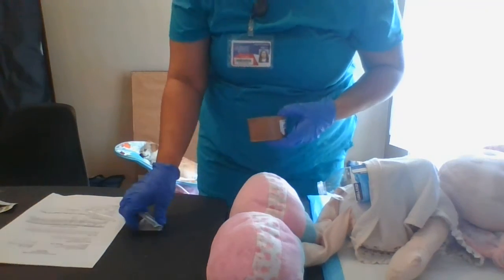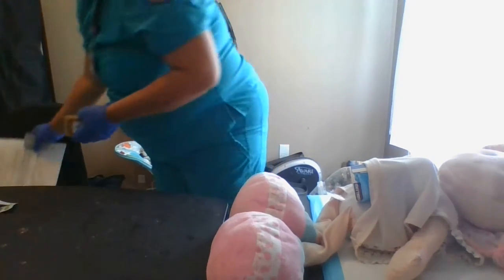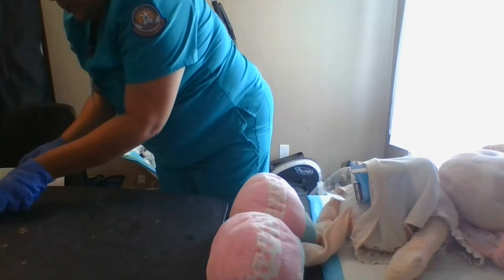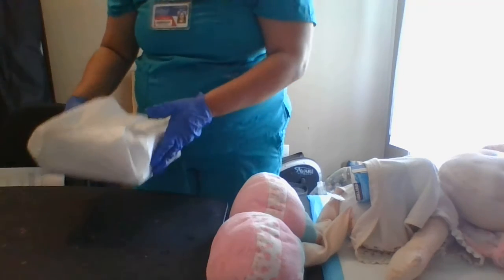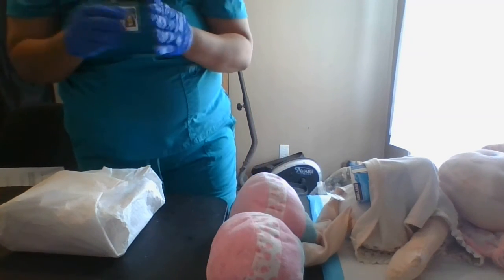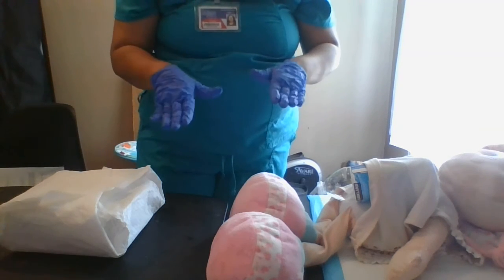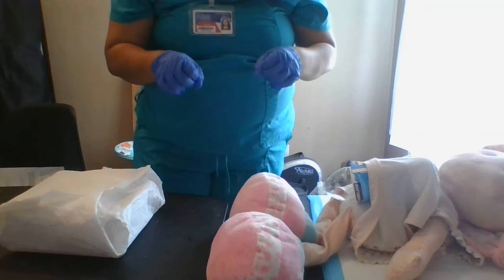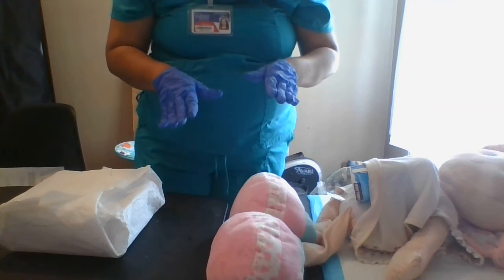Okay, thank you. Now we're going to do your Foley catheter. Have you had a Foley catheter inserted before? You have? Okay. So there shouldn't be much pain. There might be some discomfort and you might feel a little bit of pressure. That's okay. But you shouldn't feel any extreme pain. If you do, please let me know so that I can stop.